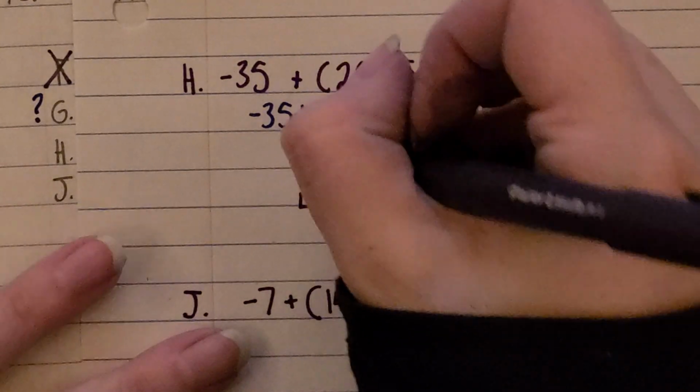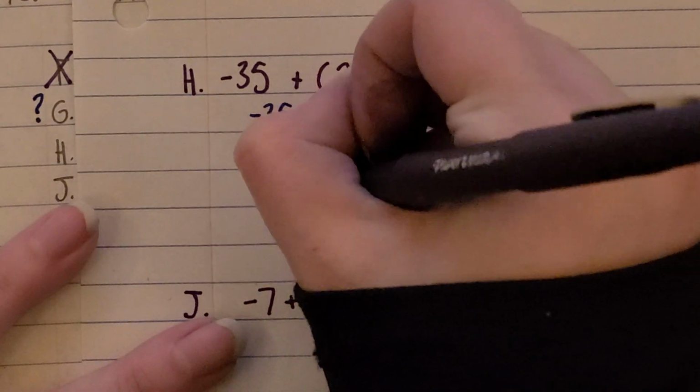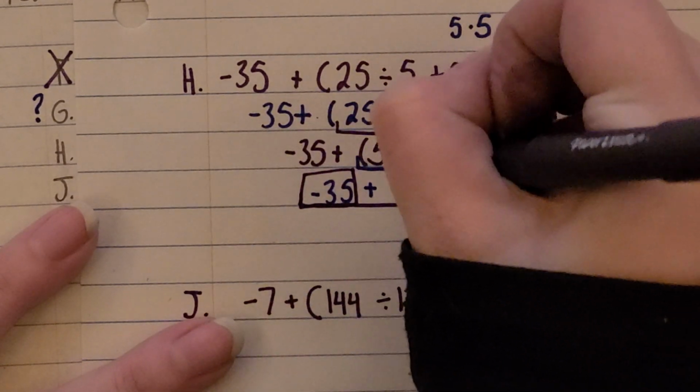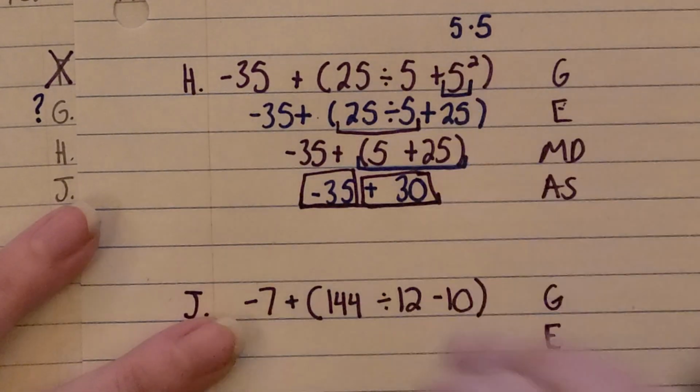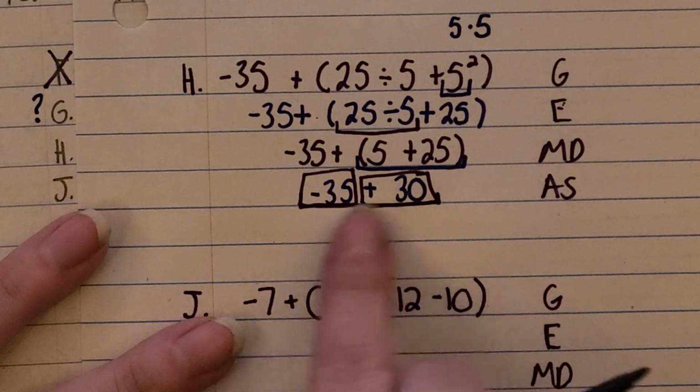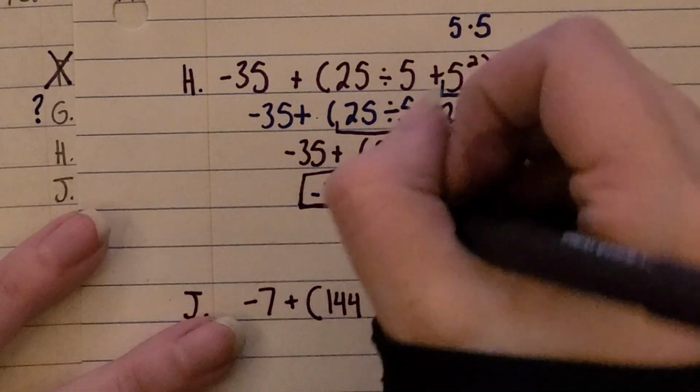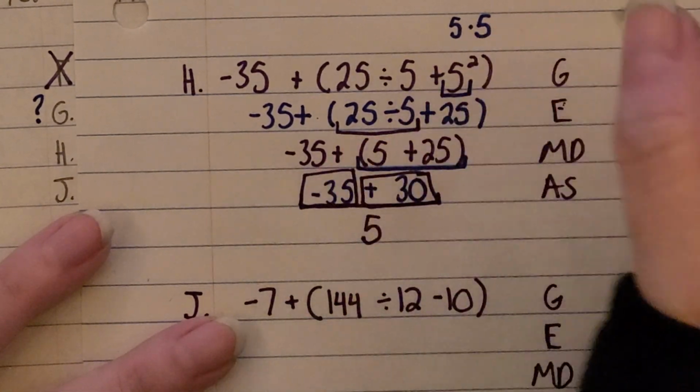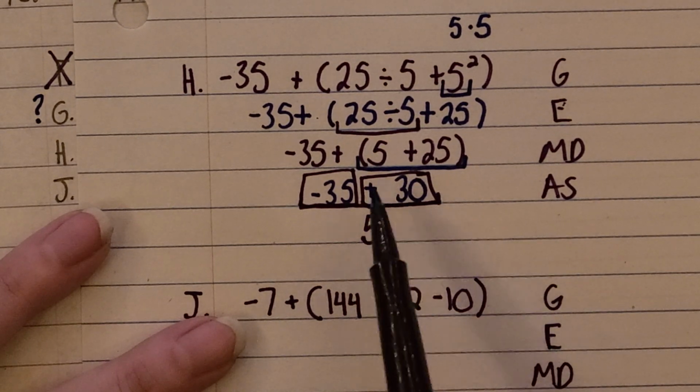Okay, think about it. Same signs add and keep, different signs subtract. I have a negative and a positive. They're different, so we're going to subtract. 35 and 30, the difference is 5. Keep the sign of the higher absolute value.